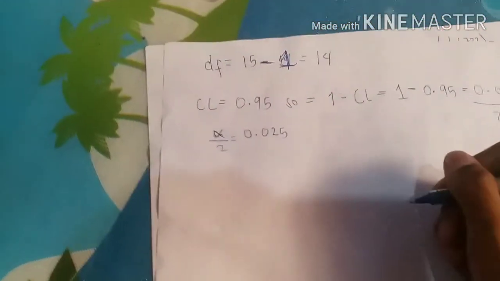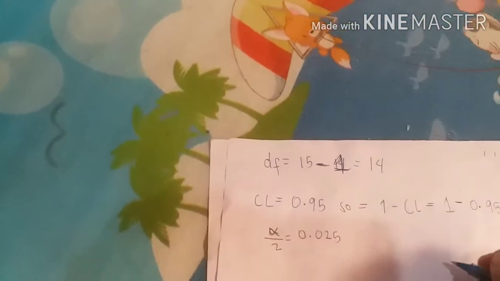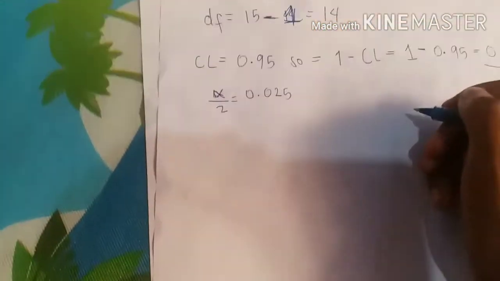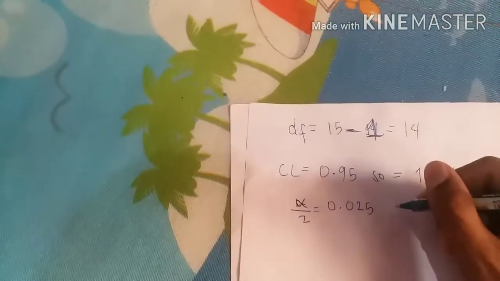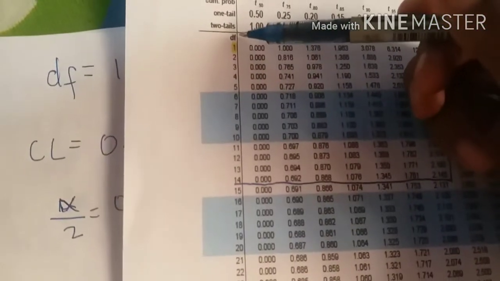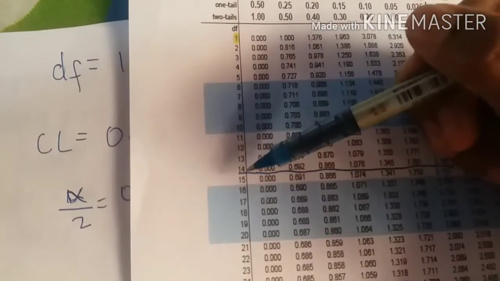Then pag lumabas yung 0.025 niya, ito na yung alpha all over 2. So yung degrees of freedom naman niya is 14. So hahanapin mo naman siya dito sa table na ito. So degrees of freedom is 14.